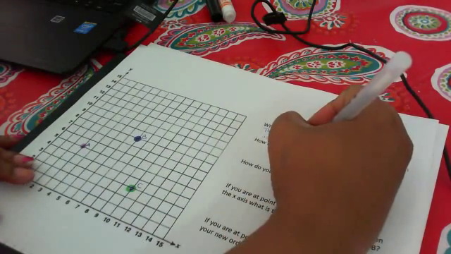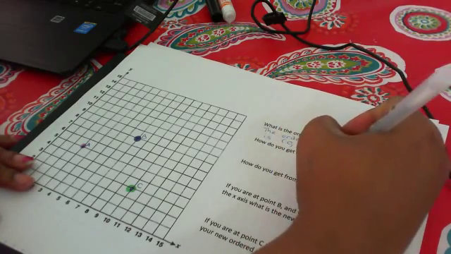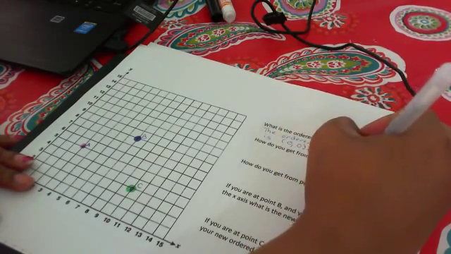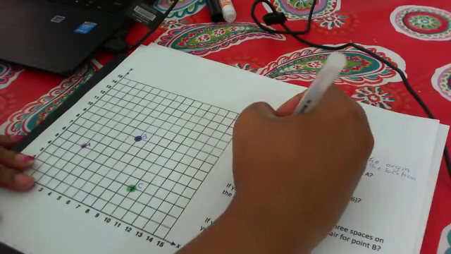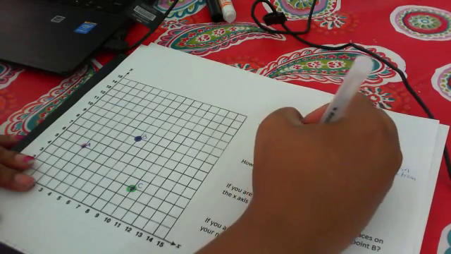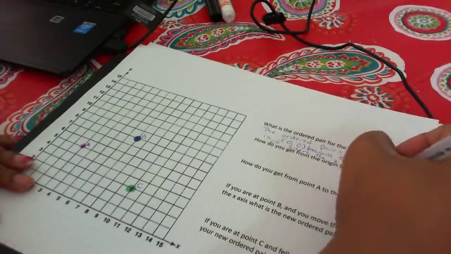So, because that is the location of where the x and y axis intersect.